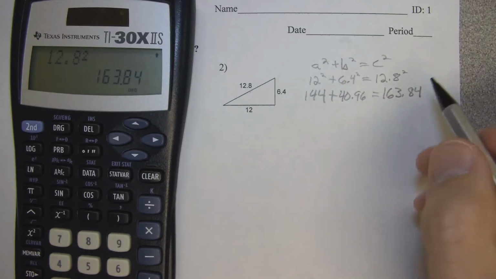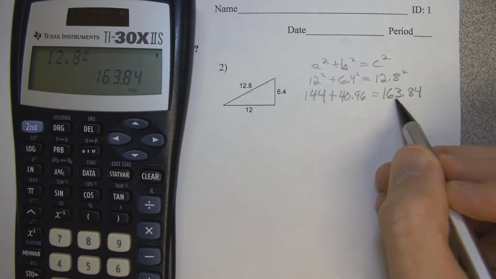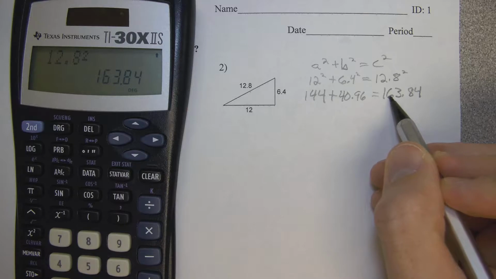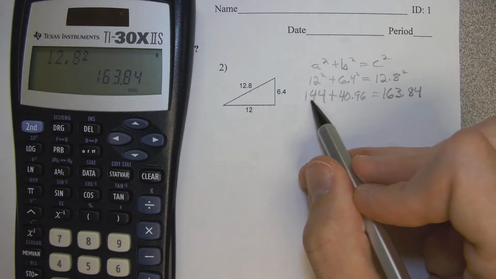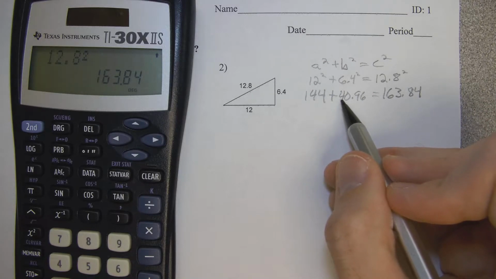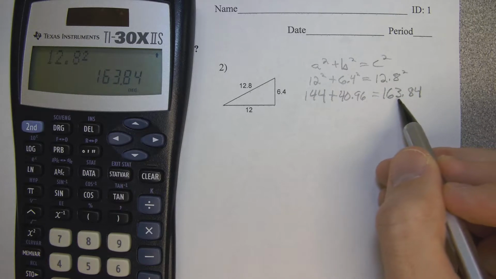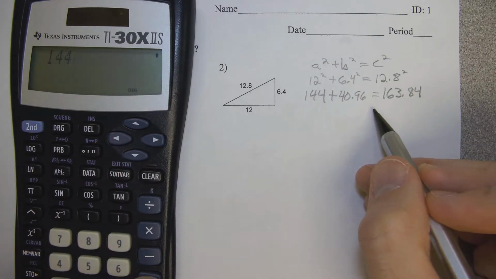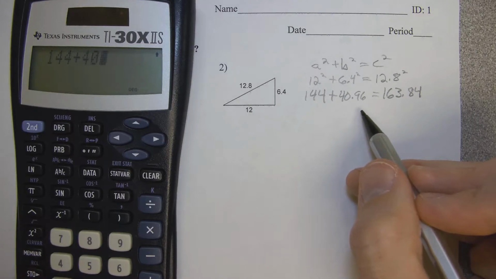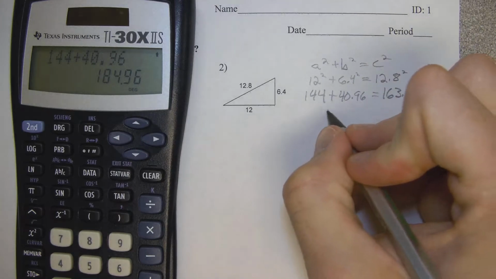Let's round here for just a minute. This is about 160, right? 160 if we wanted to round, say, to the tens position here. If I look over here, I'm going to take 140 roughly plus another 40. That's 180. So this is clearly more than what we have here. If we wanted to know specifically, we could type it in. So 144 plus 40.96. And very clearly, we've overshot it.